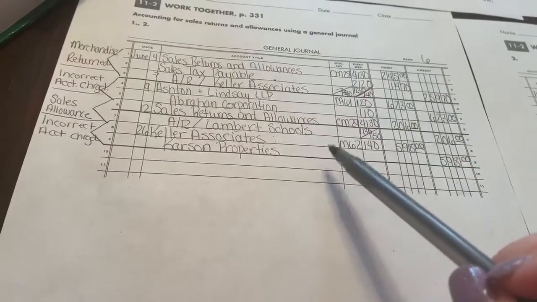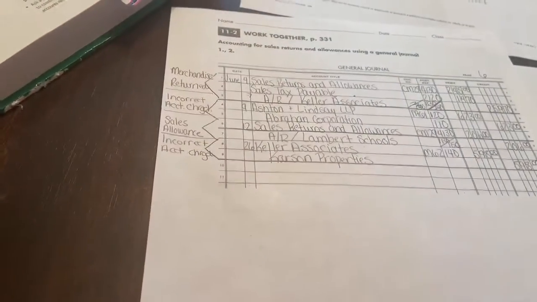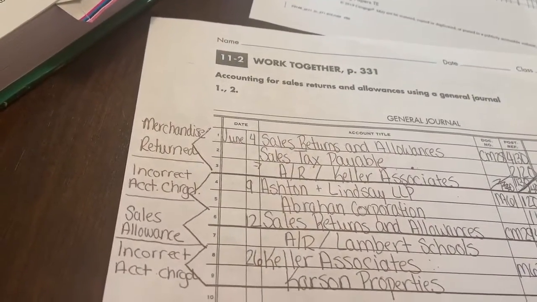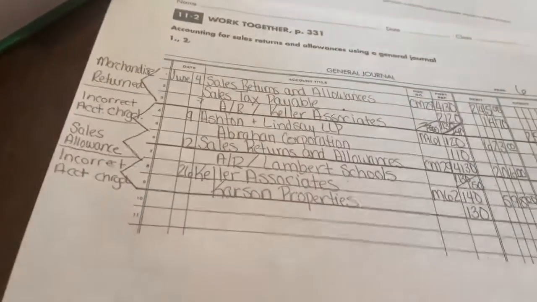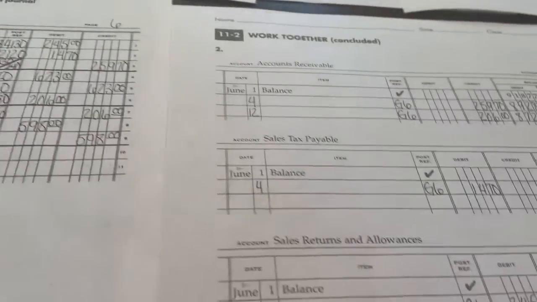And then did I not put my Carson Properties? Look at that, people. See, I'm checking myself. I did not. Carson Properties, let me double check. Did I put that on there? I did. I just didn't put my post draft. See, I do it too. I think this is all done.